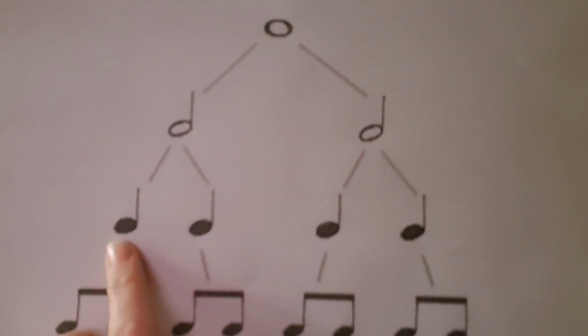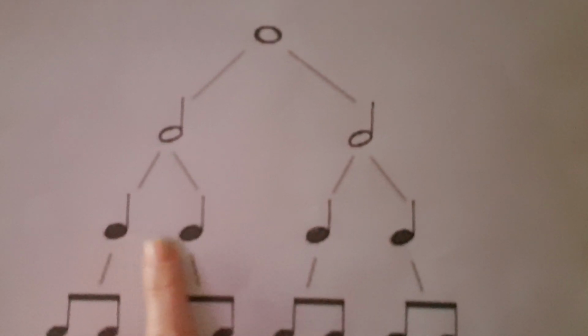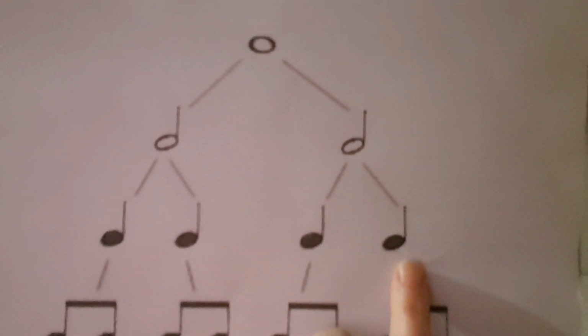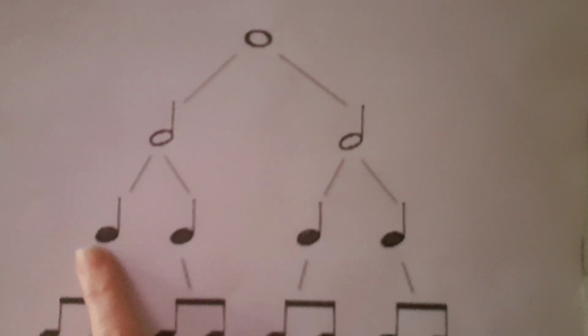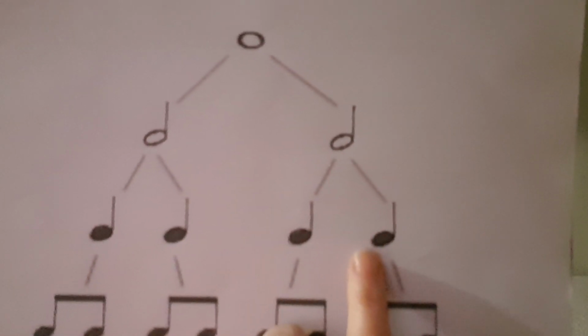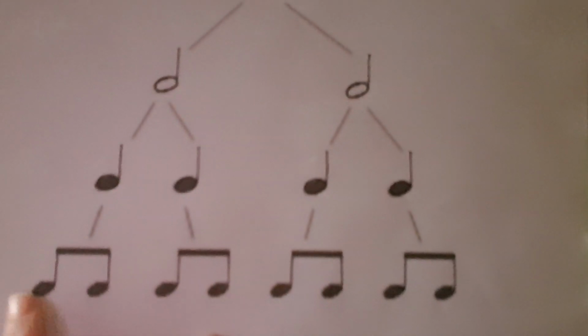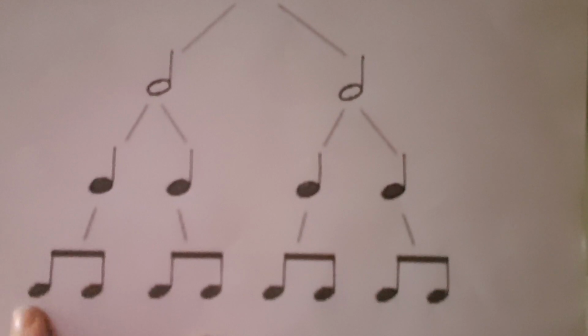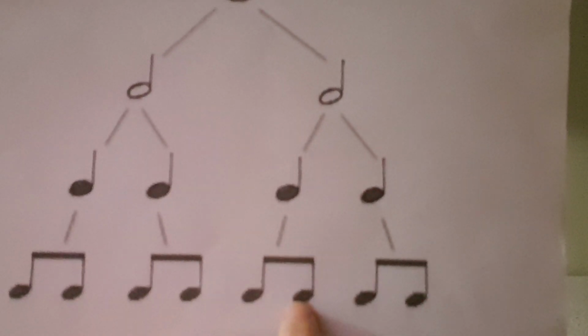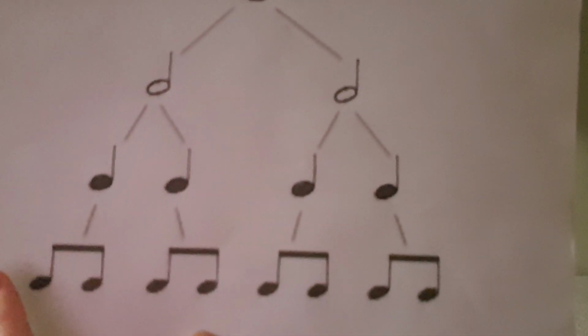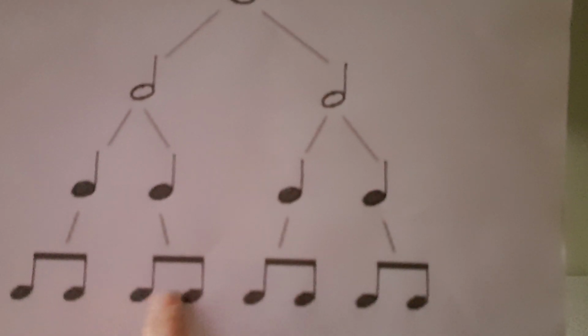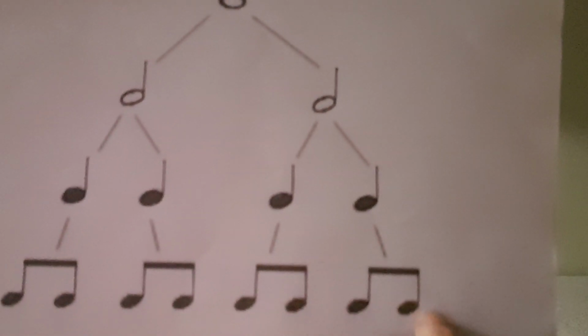Color that in and you get a crotchet. Ta, ta, ta, ta. 1 count. 1, 2, 3, 4. And add a beam, you get quavers. Ta-te, ta-te, ta-te, ta-te. Half a count. 1 and 2 and 3 and 4 and.